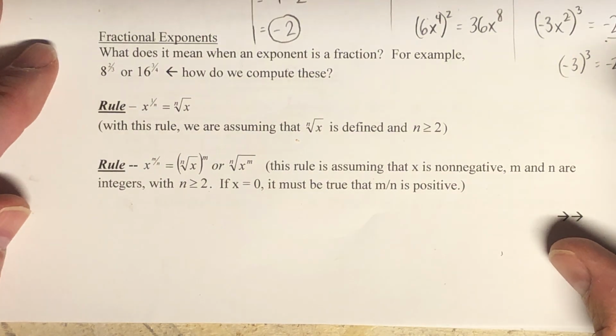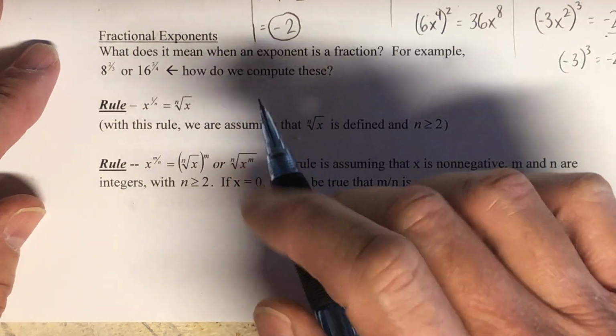Hello, this is Mr. Wakefield, and we are still in the Math 130 prerequisite review packet. However, we are now looking at fractional exponents.